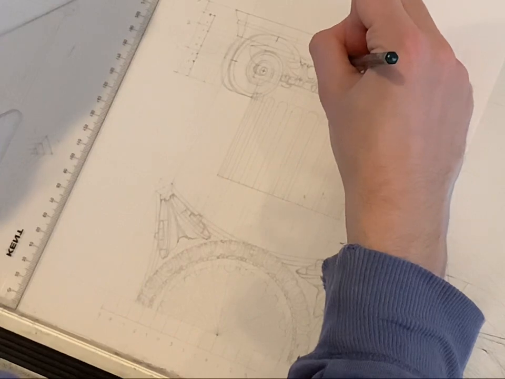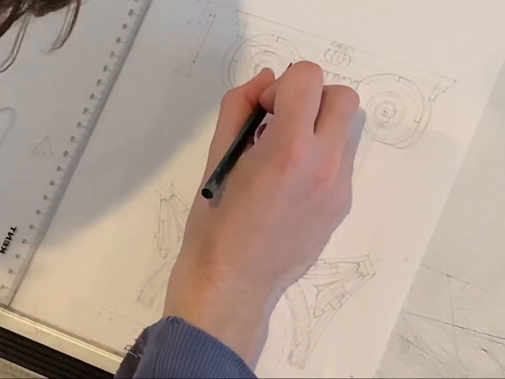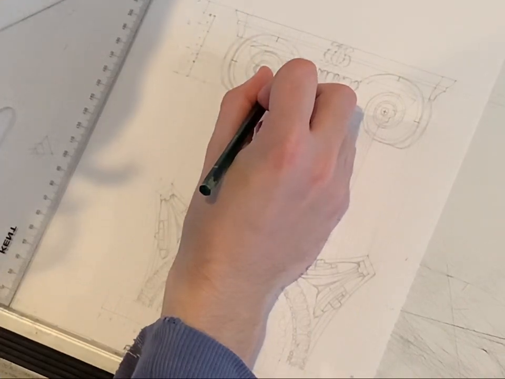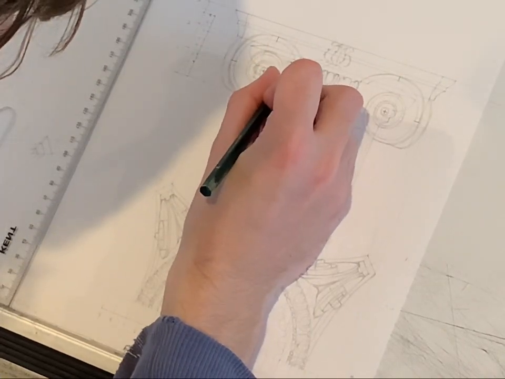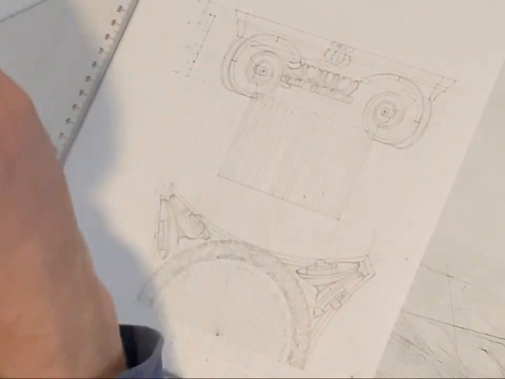So now all I'm doing is just kind of sketching in the details, adding some details to those leaves. But other than that, this drawing is basically done.